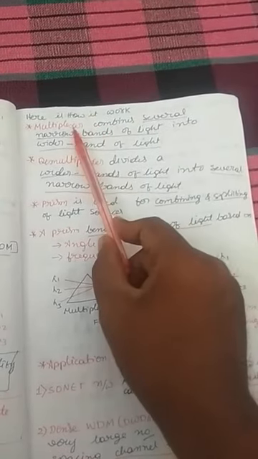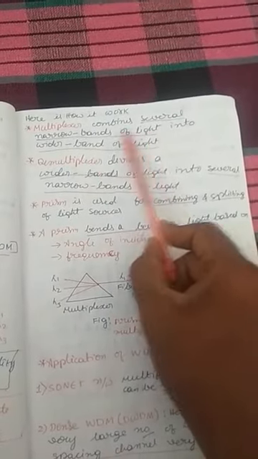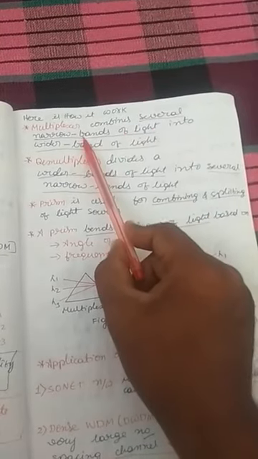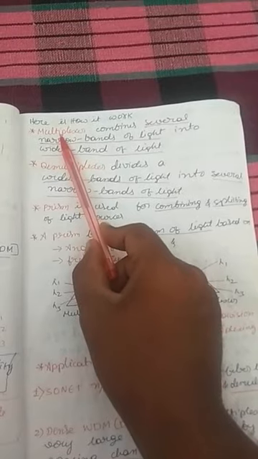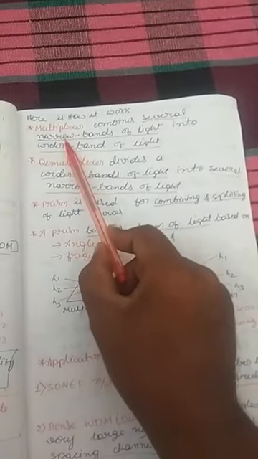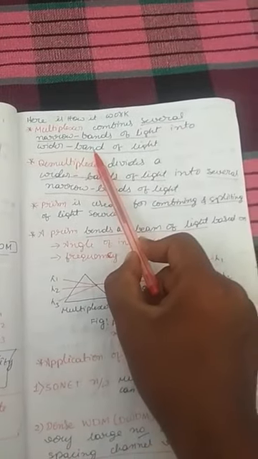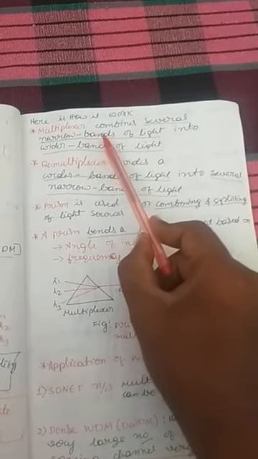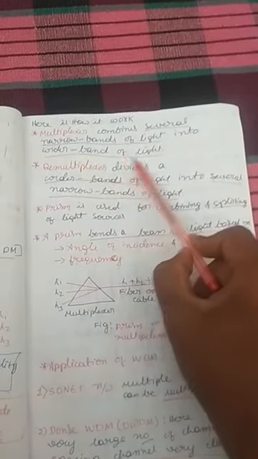Here the analog signals we use are bands of light. The input here is a band of light, which is also an analog signal. So the multiplexer will combine several narrow bands of light into a wider band of light.